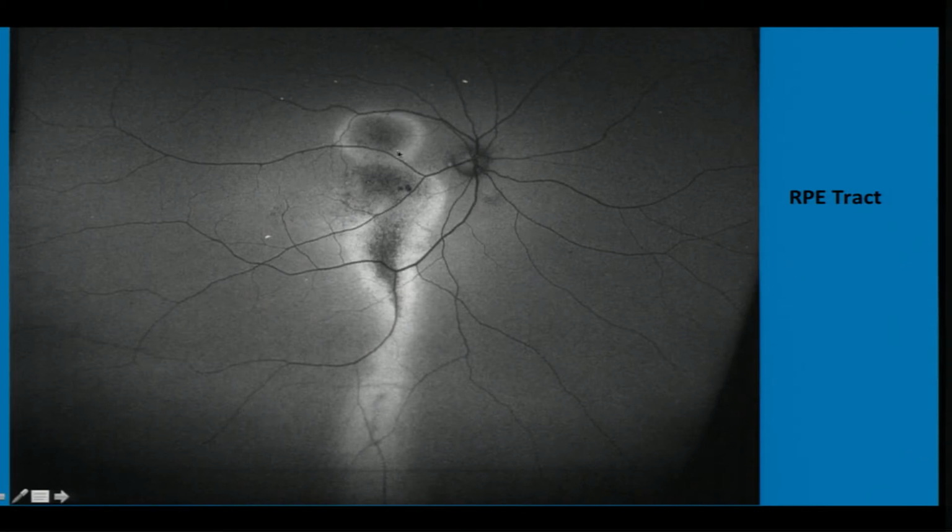This is again a patient of CSC. If you see carefully, we are all familiar. This is an RPE tract which is beautifully seen, and this is what I was showing: fire in the forest, central where it is dying, dead, and the periphery bright where it is about to die. So we know that RPE tracts are seen in CSC.